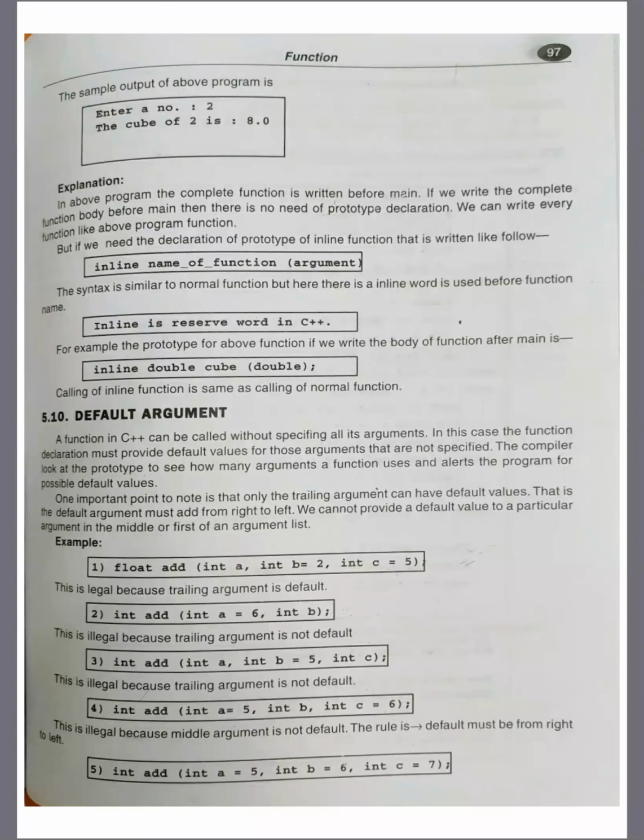Now, in continuation with the previous topic that we were discussing about functions, today we will be discussing default arguments in functions. Okay, last class we discussed functions. Now today we'll discuss default arguments that can be given to a function.